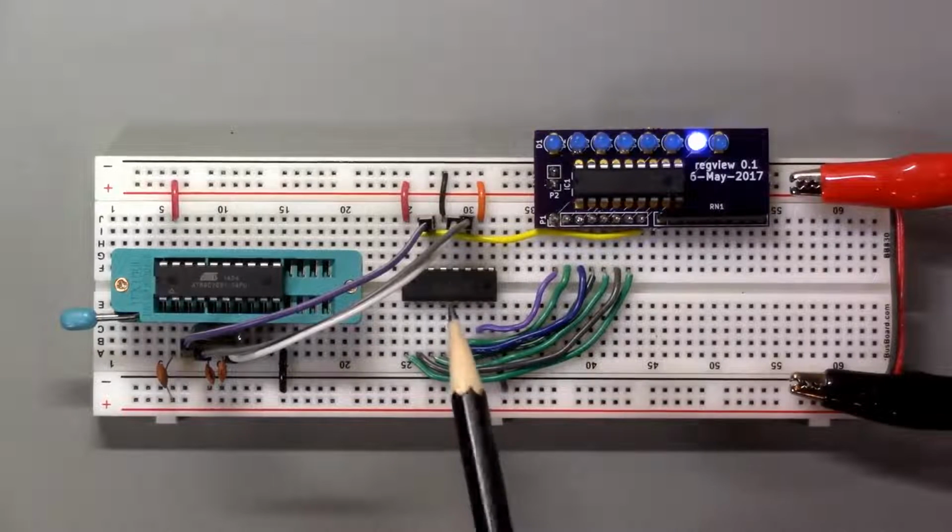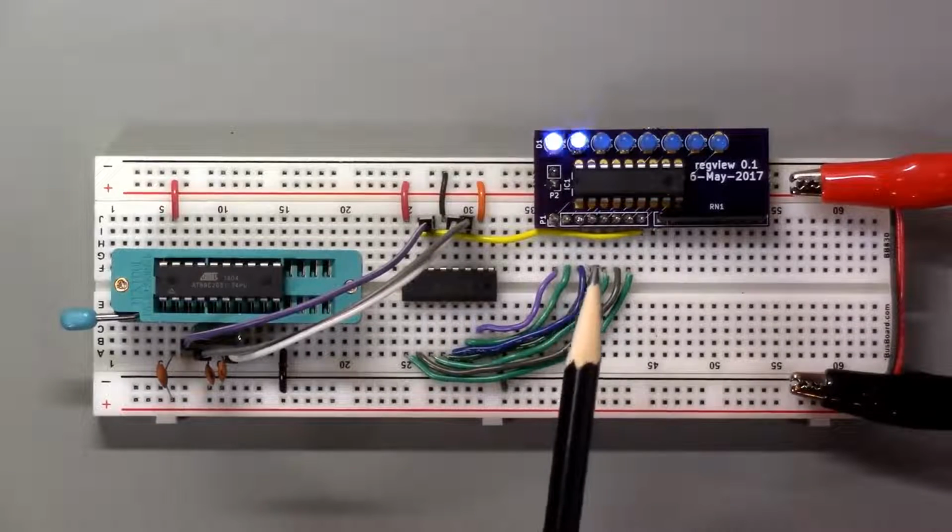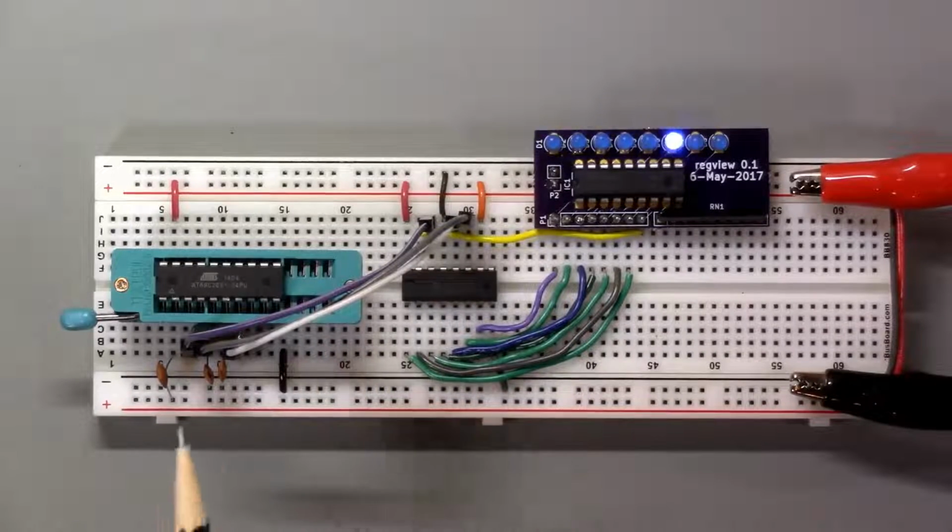So that's pretty cool. Basically, we can send arbitrary bit patterns to the shift register, based on these 3 pins on port 3 from the microcontroller, and it does seem to work. So that's good.